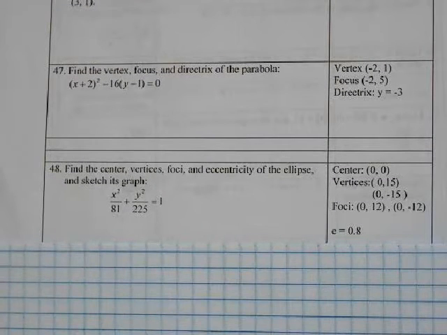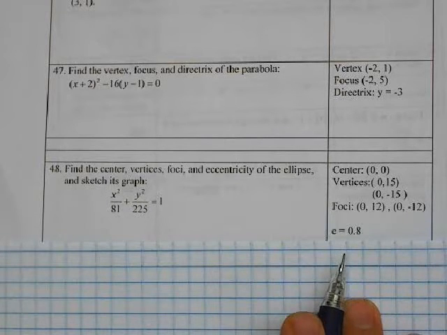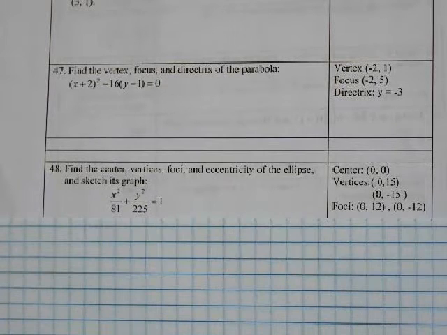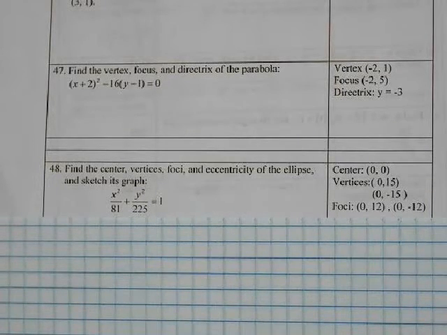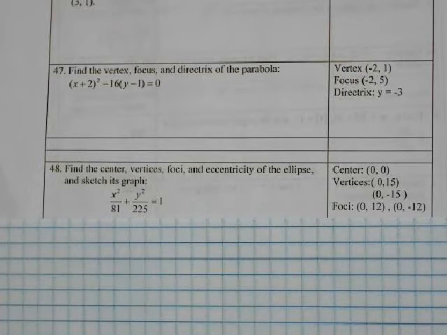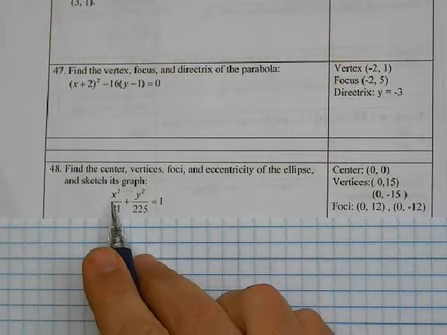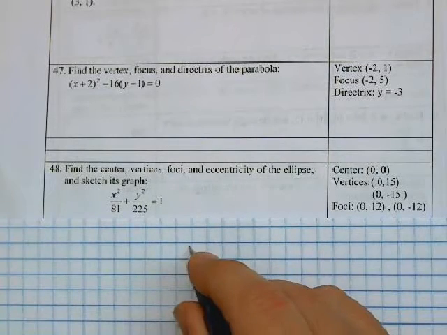Okay, number 48. Find the center, vertices, foci, and eccentricity of the ellipse, and then sketch its graph. Now, we didn't really talk about eccentricity here, so we're going to go ahead and not worry about it. Okay, so the center is going to be at 0, 0.